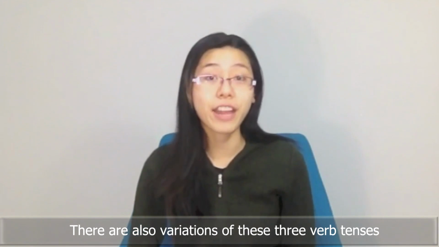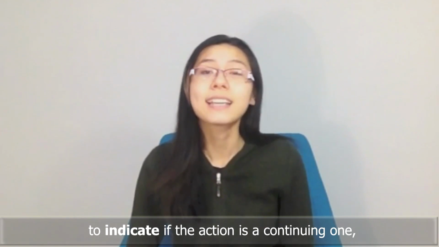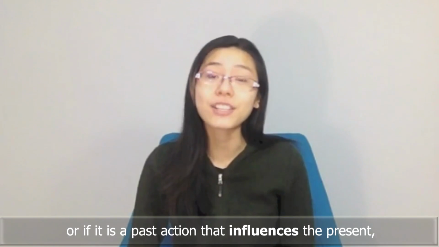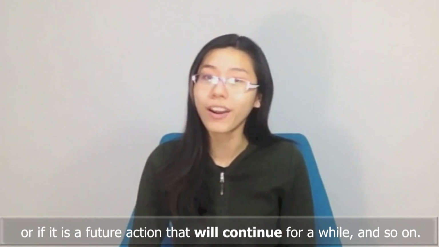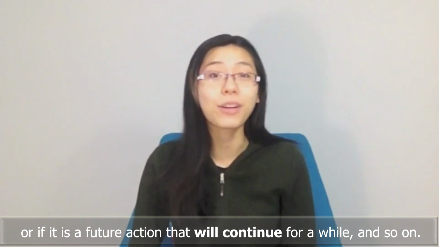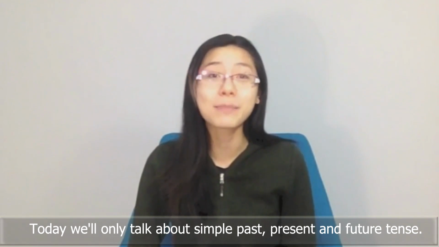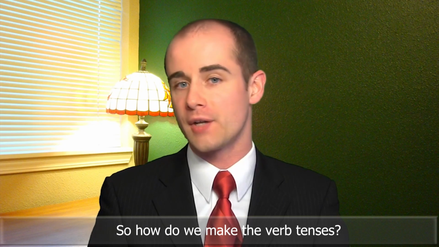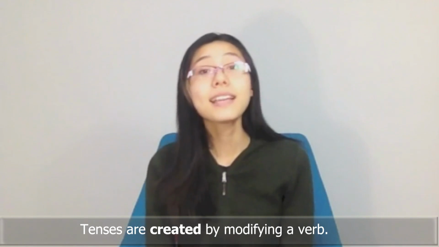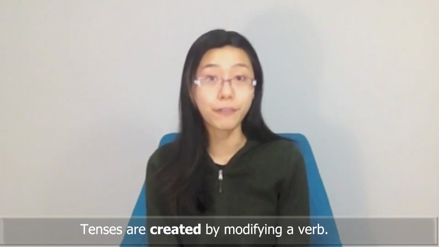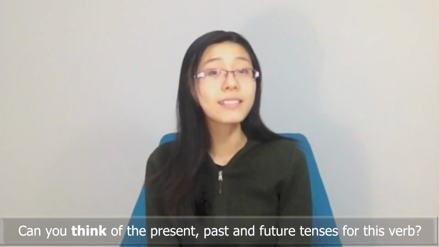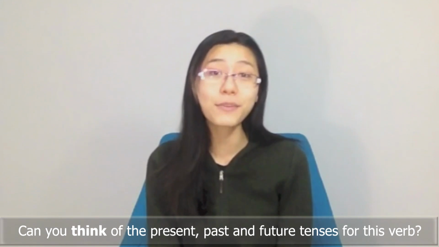There are also variations of these three verb tenses to indicate if the action is a continuing one, or if it is a past action that influences the present, or if it is a future action that will continue for a while, and so on. Today, we'll only talk about simple past, present, and future tense. So, how do we make the verb tenses? Tenses are created by modifying a verb. For example, the verb call. Can you think of the present, past, and future tenses for this verb?